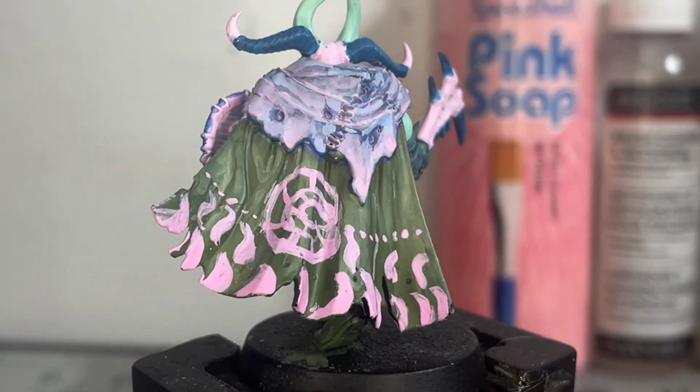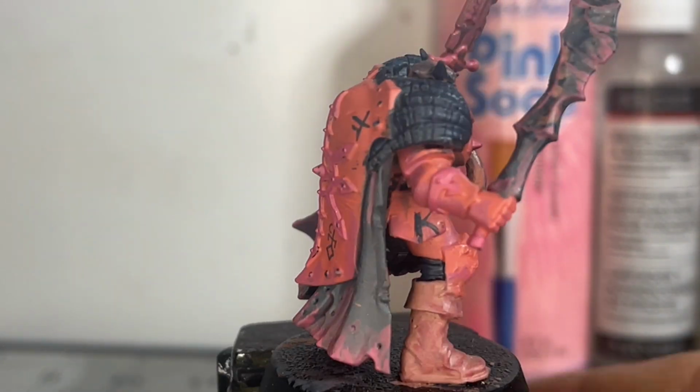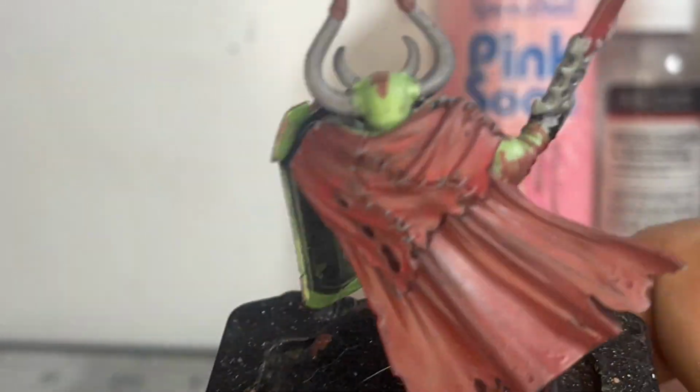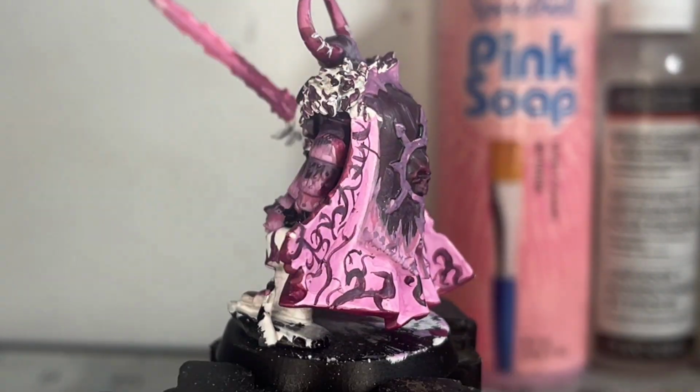And just to showcase the results you can get, I am going to showcase a few Chaos Warriors that I painted utilizing color swatches from this set. So, without further ado, let's take a look at some of these, shall we?